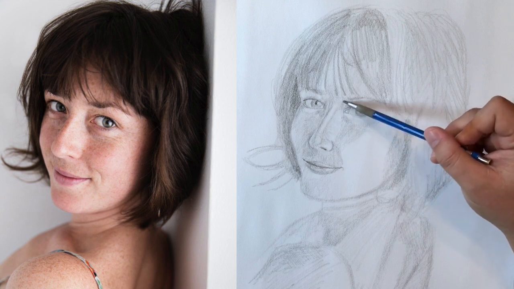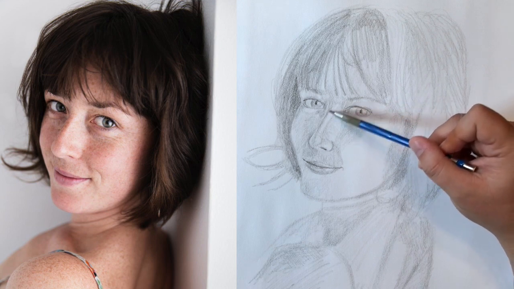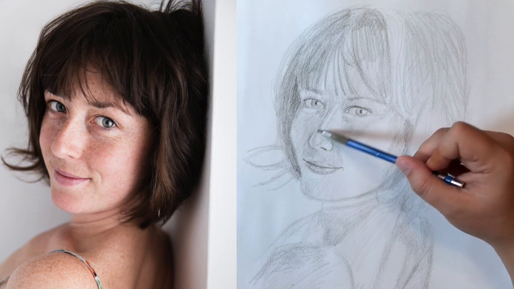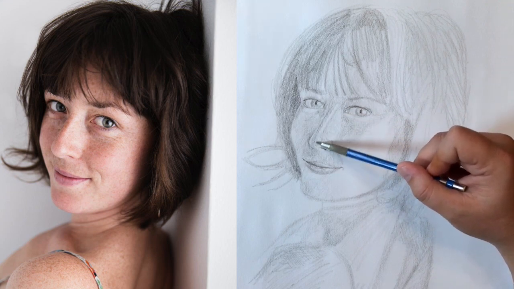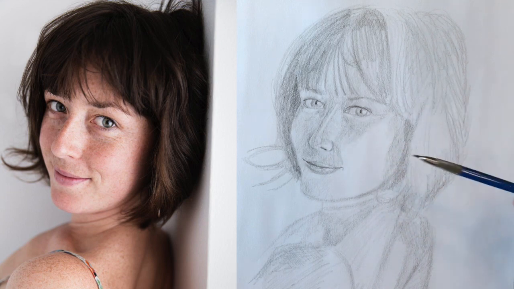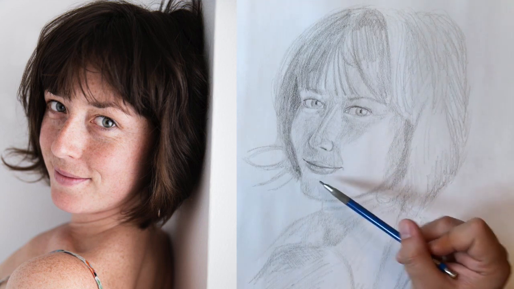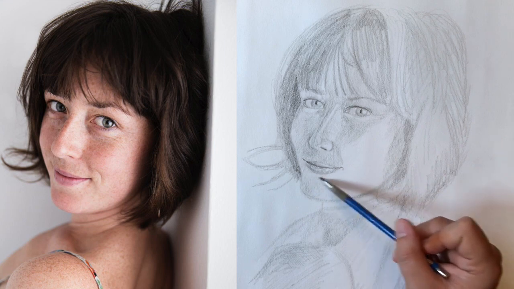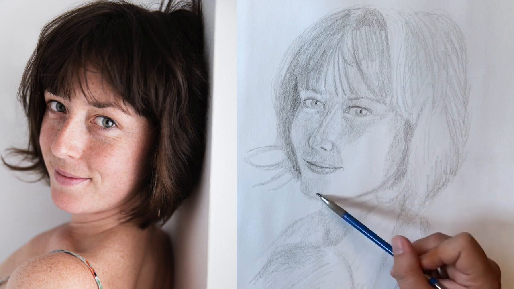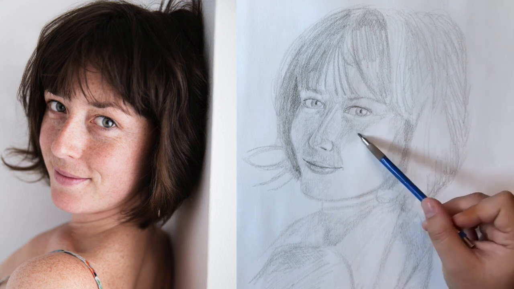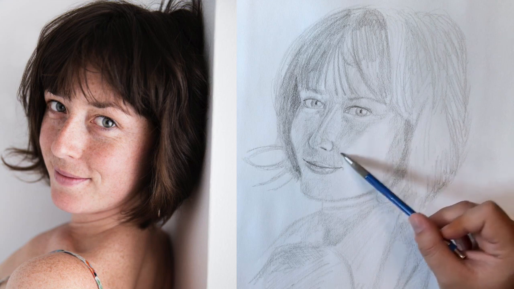These planes of the face that are facing the light source in this studio are sometimes tough because they're very light, and graphite is gray.